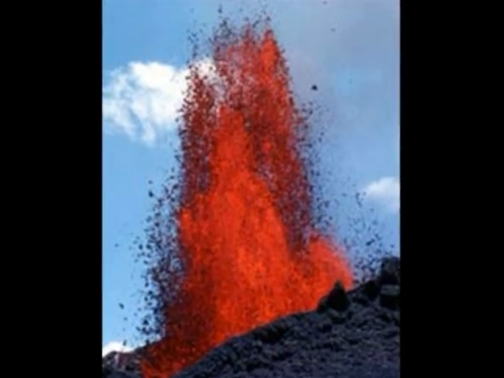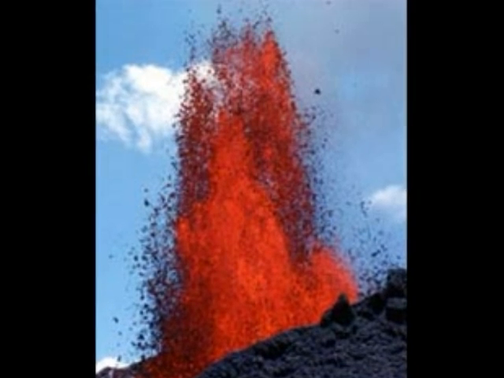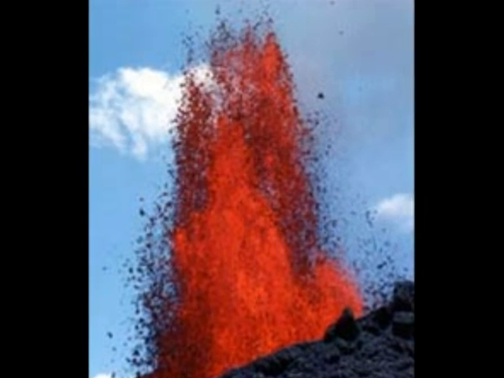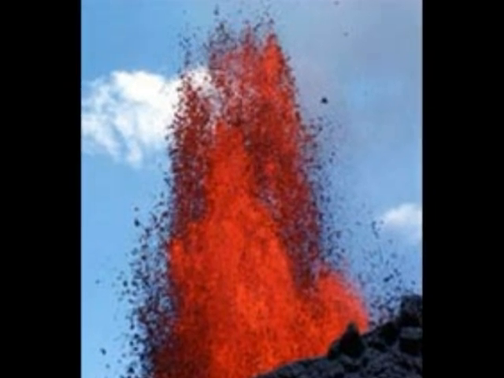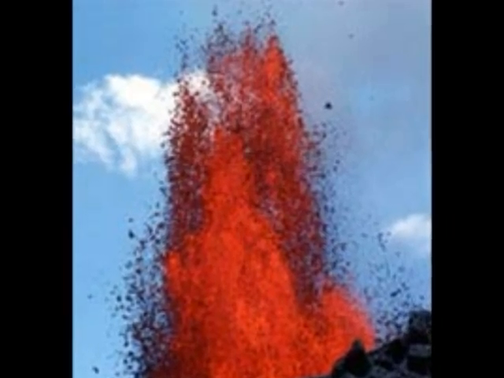There is a difference between magma and lava. Magma is lava which is underground and has not met the surface yet. Once it comes through a volcano and meets the surface, it becomes lava.